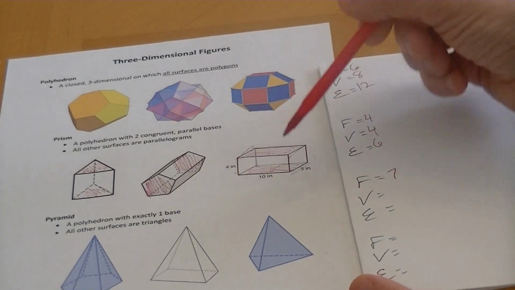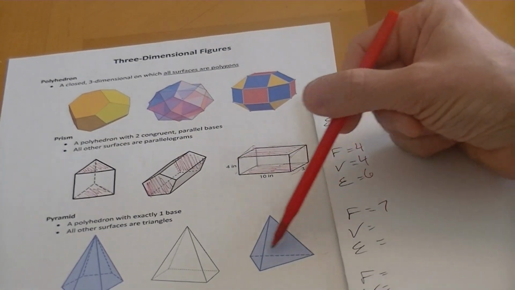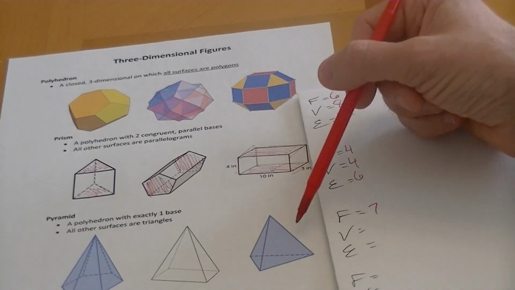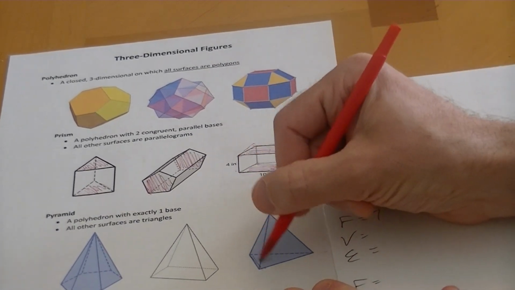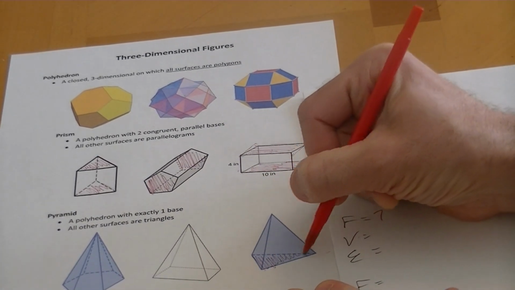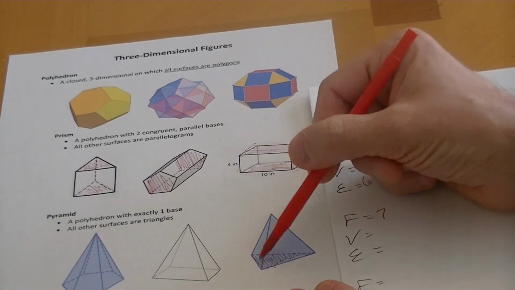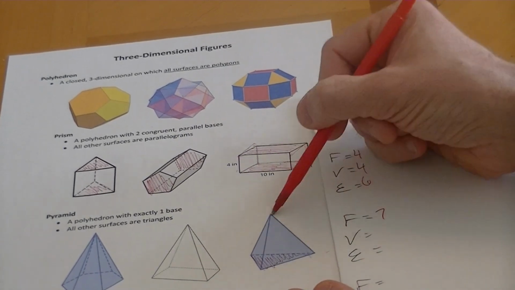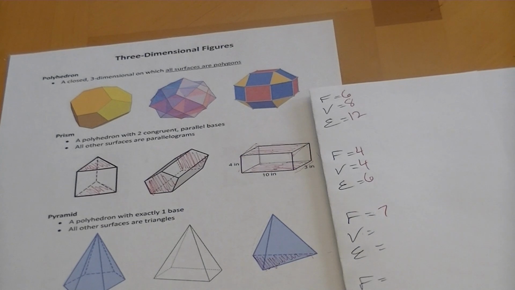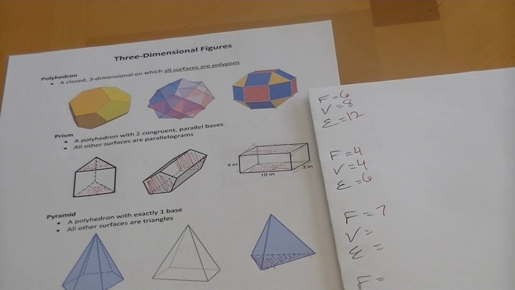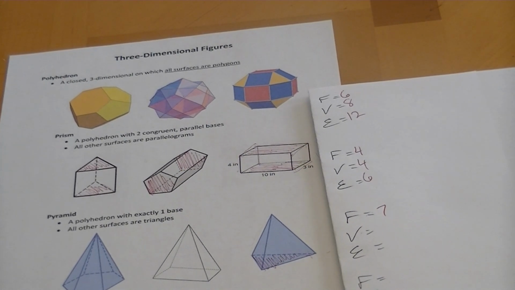The pyramid, where we said has 1 base and 3 more triangles, if this is the base, that's one of the 4 faces. The other 3 faces are called the lateral faces. So lateral faces means the faces that are not the bases. Anyways, let's see how you did.